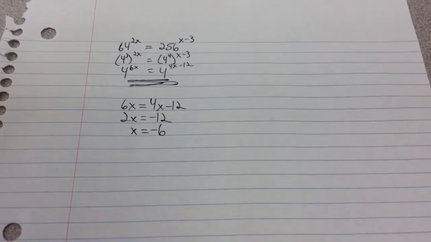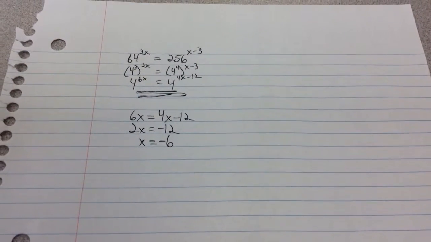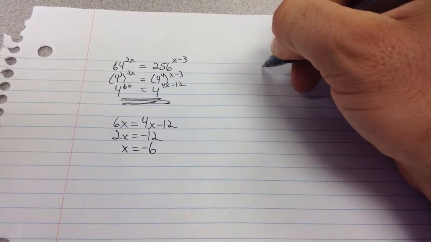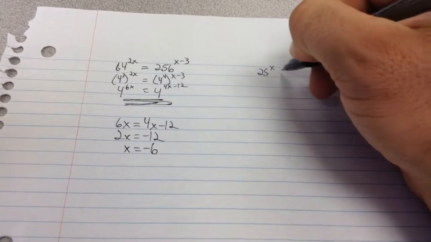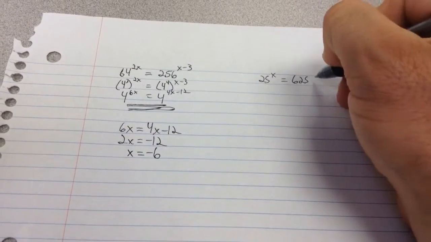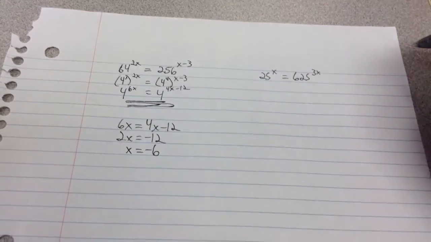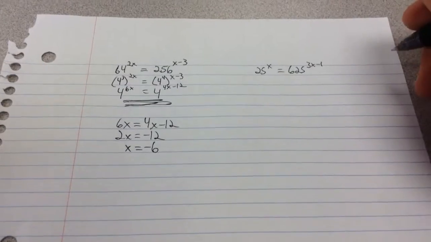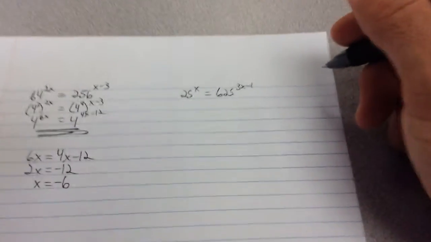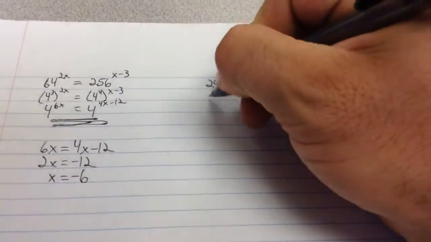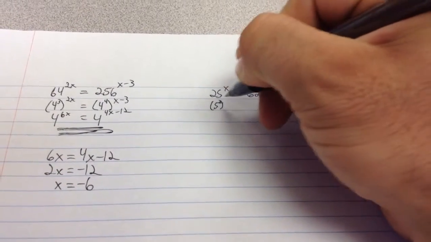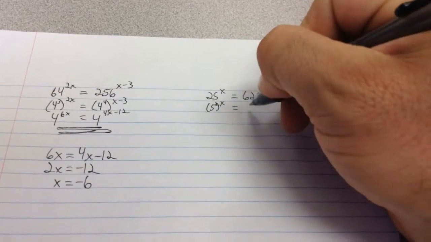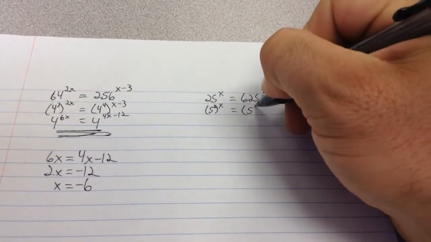So to continue this for just a second, I'm going to do a couple quick practices of getting the same base. So let's say we had 25 to the x power equals 625 to the 3x minus 1 power. If you are looking at this, what you want to do is get both sides to be the same base. On this one, you want to use 5 squared on this side, and I apologize for that being a little small there. And on this side, you want to use 5 to the fourth power.